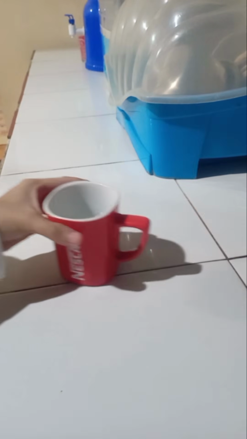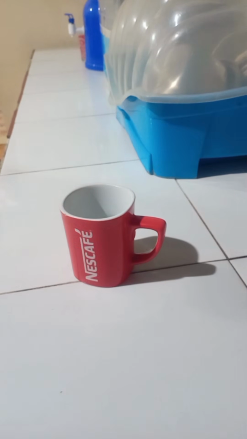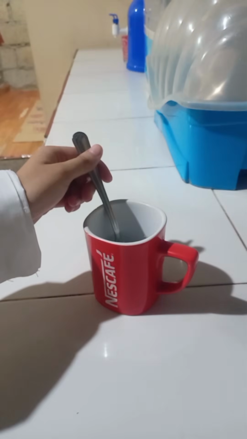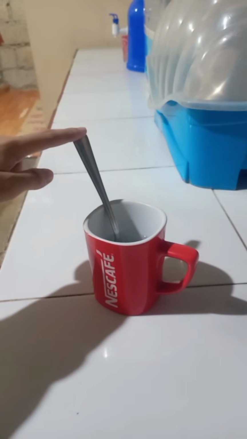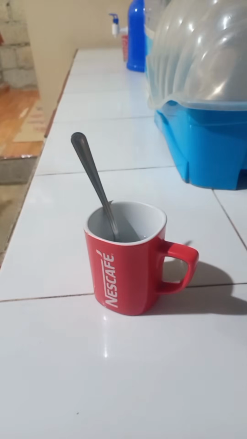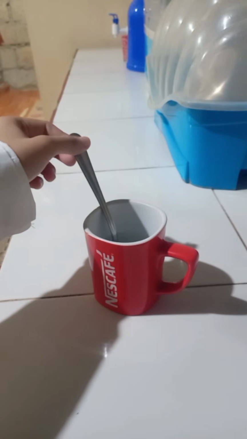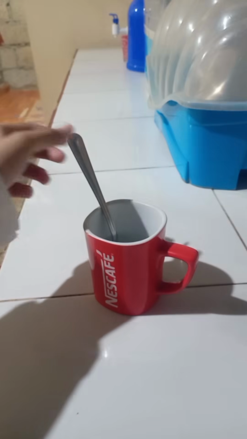So here is the material needed: a cup of hot water and a metal spoon. Here I placed a metal spoon inside a hot cup of water. At first the spoon feels colder than the hot water. After some time, the spoon becomes warm because heat transfers from the hot water to the cooler spoon.